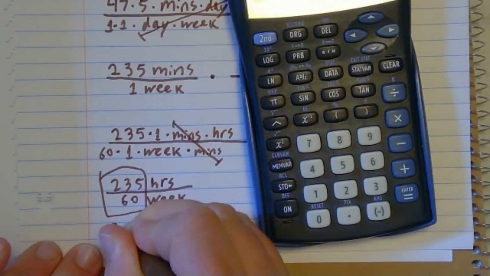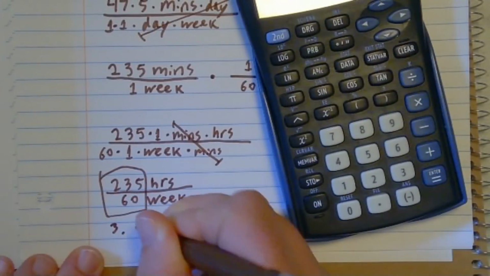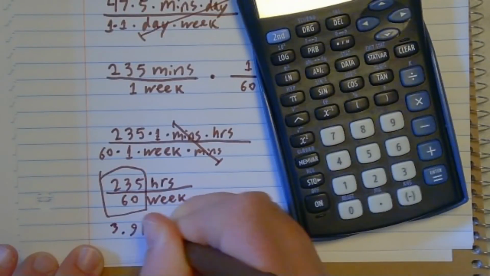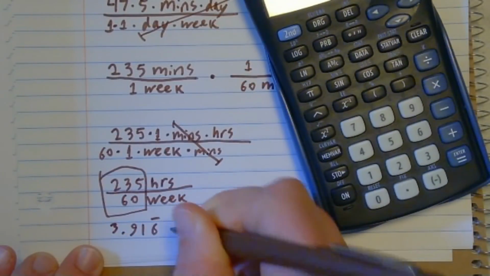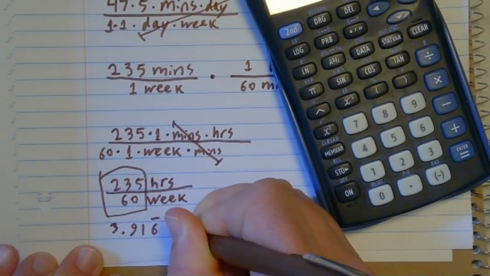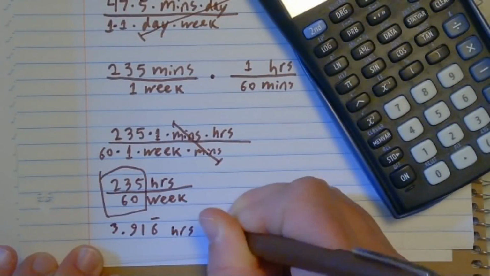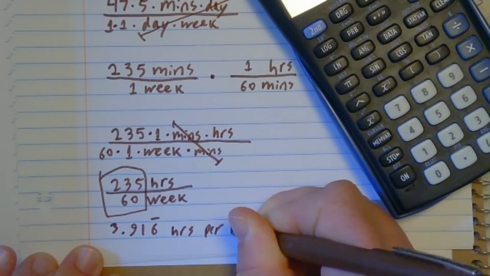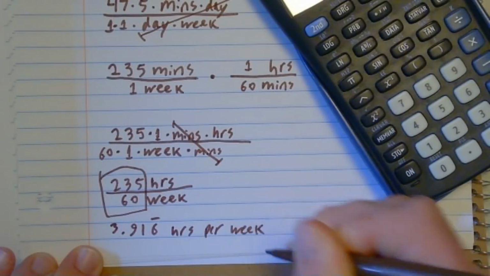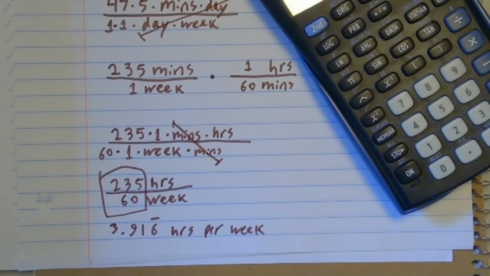It is 3.916 repeating hours per week. And I might kind of shorthand that to about 4 hours per week, depending on what information I actually needed.